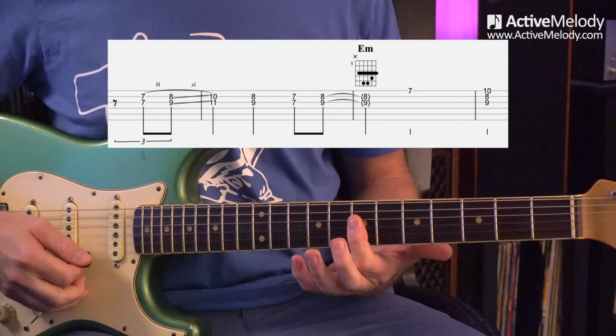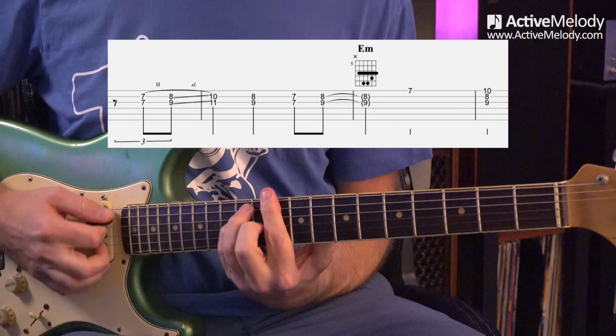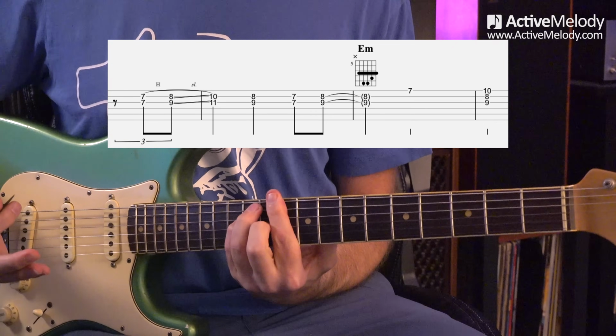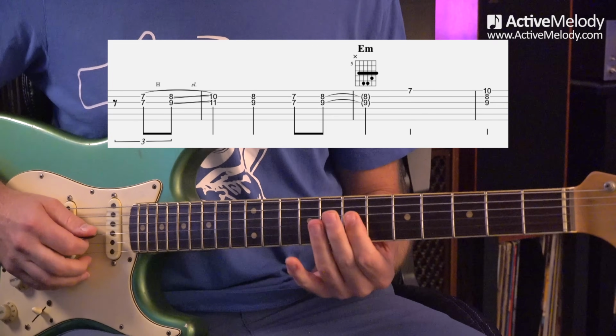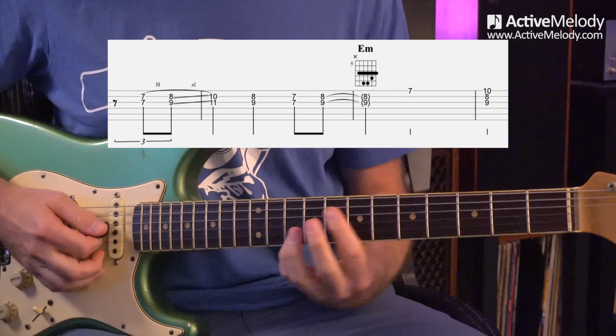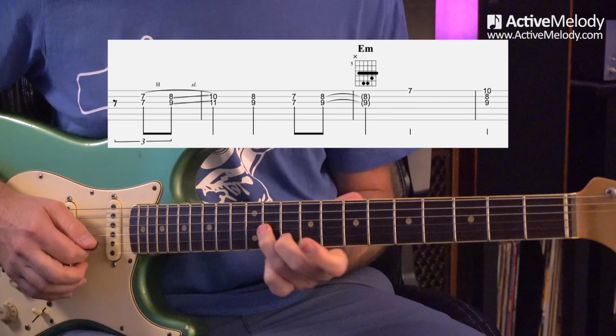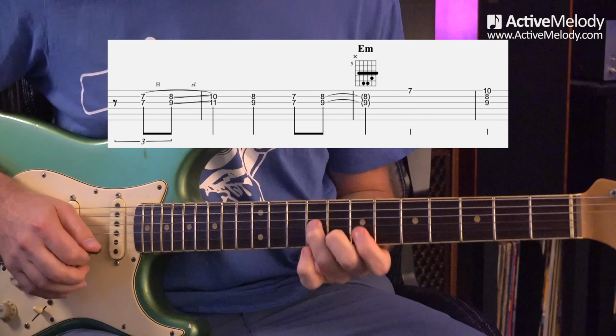So you've got this little triad, right? And then when I walk up to here, look at this. There's my D chord using the E shape. Strings 2 and 3. So this is just a little bridge to get you from the A shape, or the G shape rather, up to the E shape. Little harmony, a little harmonized way of doing it.